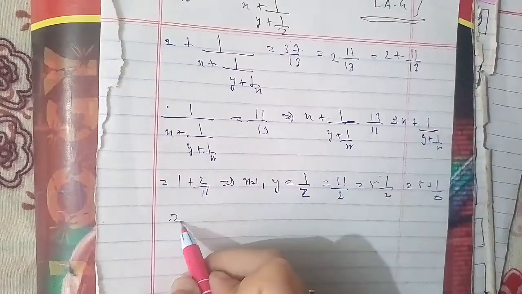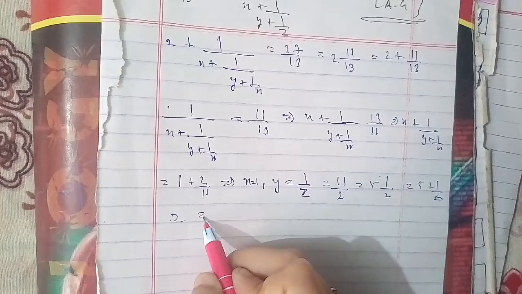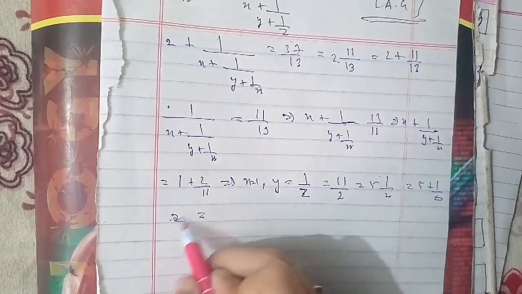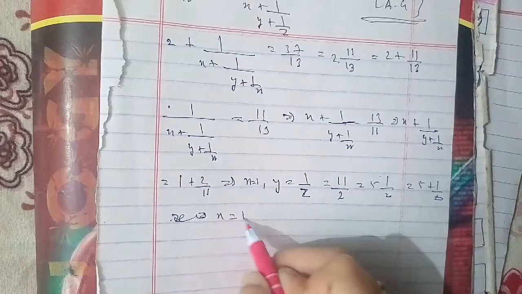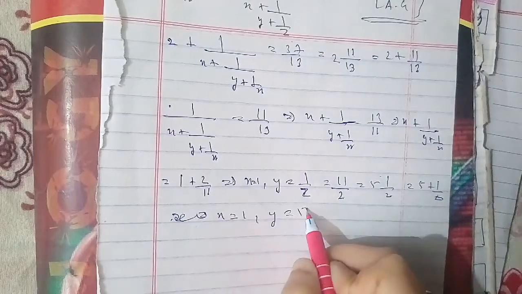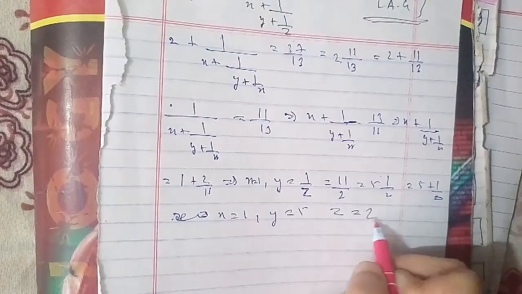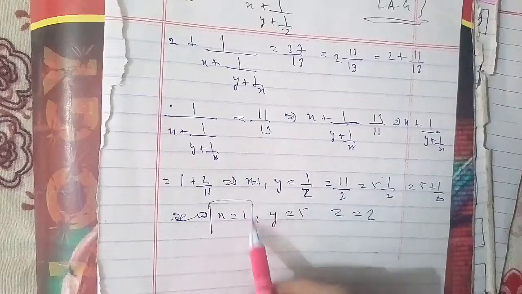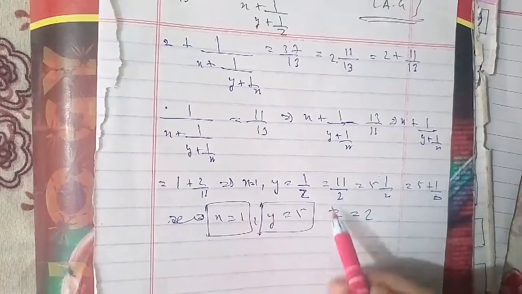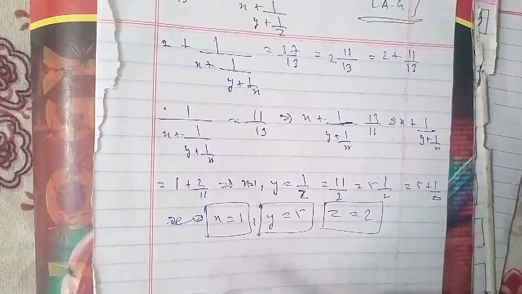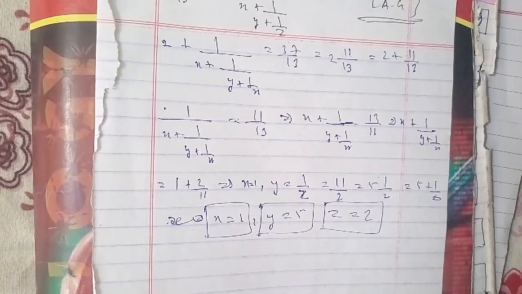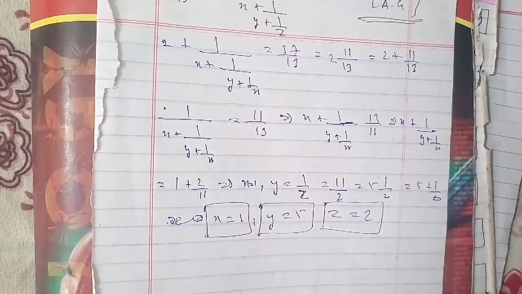And for z, we can say that x equals 1, y equals 5, and z equals 2. So we get as an answer x equals 1, y equals 5, and z equals 2. That will be the right answer for this question, so the value we have is 1, 5, 2.